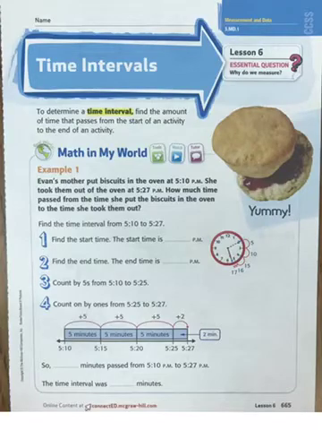Hi friends, we are on lesson 6, page 665. We're talking about time intervals today. So to determine a time interval, we need to find the amount of time that passes from the start of an activity to the end of an activity. So let's look at example number 1.